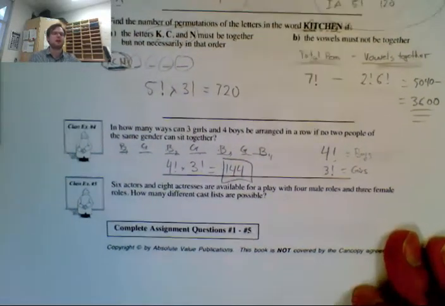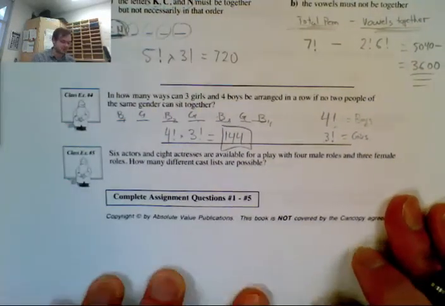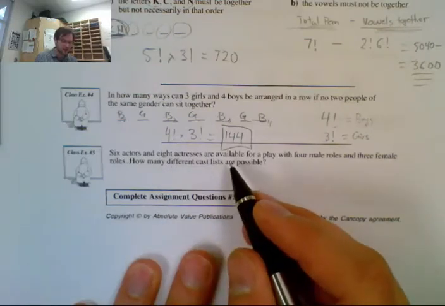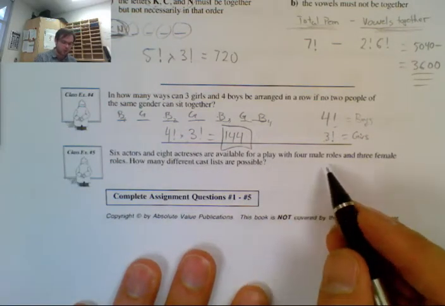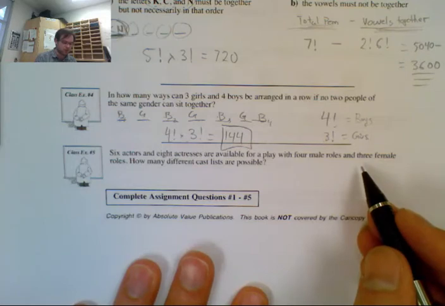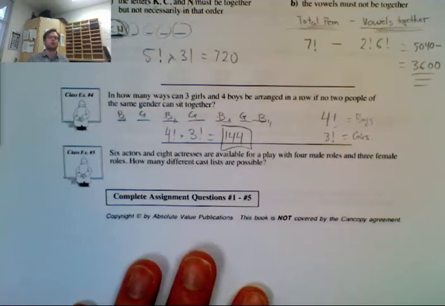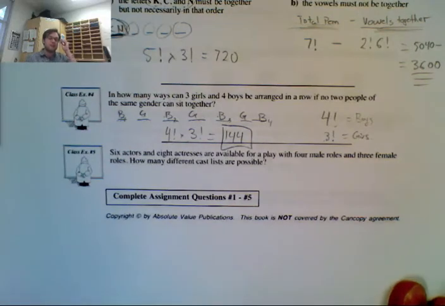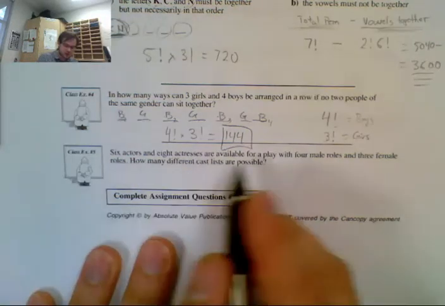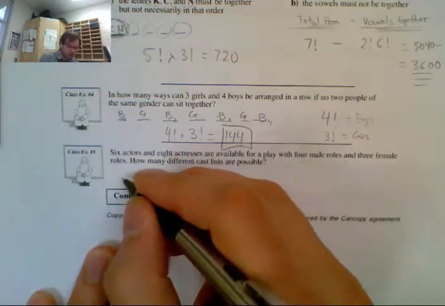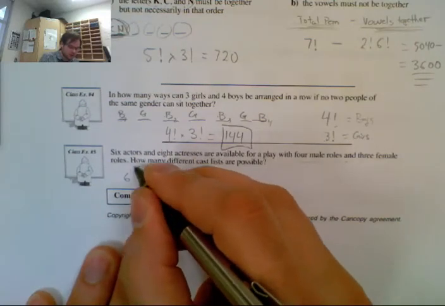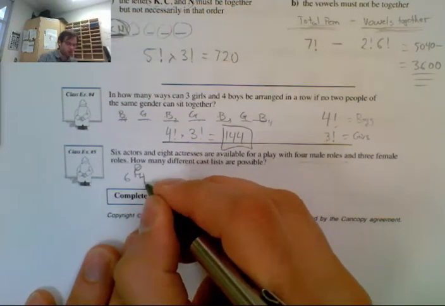Alright, so classroom example number 5. 6 actors and 8 actresses are available for a play, with 4 male roles and 3 female roles. How many different casts are possible? So in this case, we have 6 actors for 4 male roles. So out of 6, we need to pick, or permutation, 4.